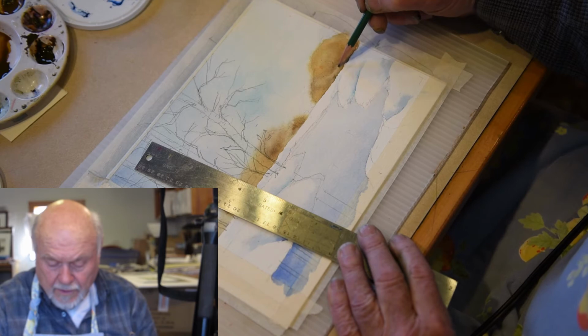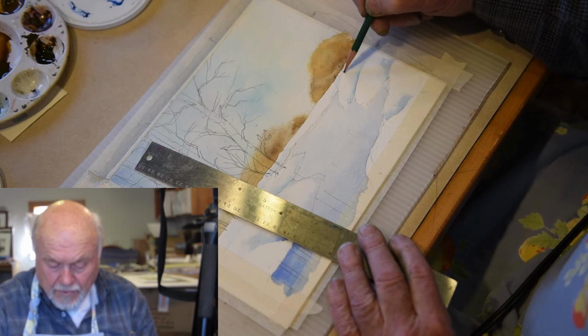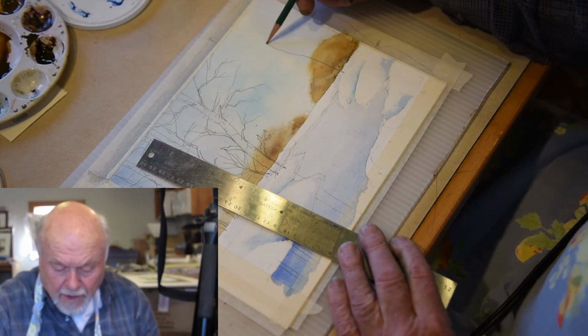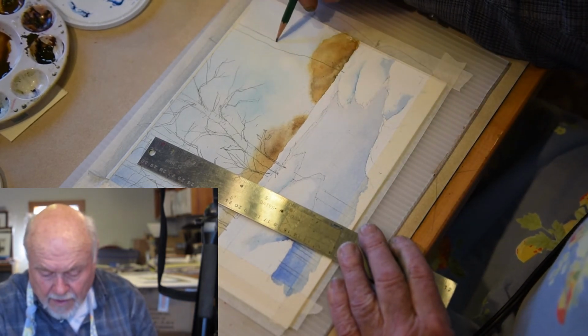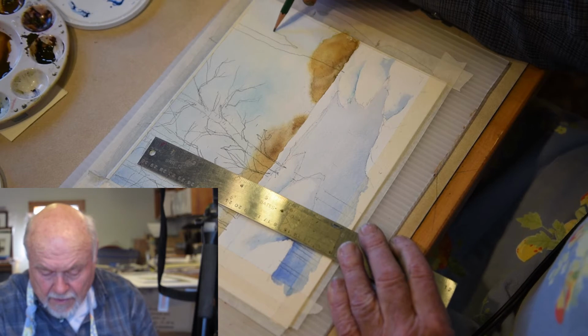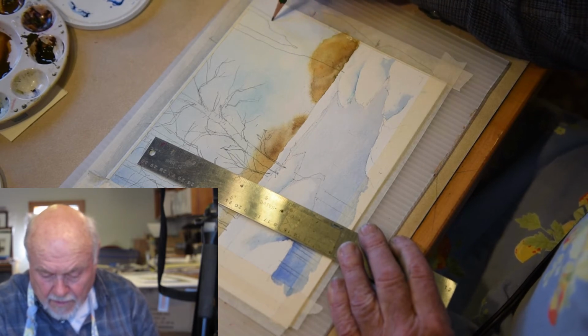So what we're going to do is drop in Mr. First Tree, and we'll lean it in towards the center. Have it curve just a bit, so it's not die straight. It has a forked existence.